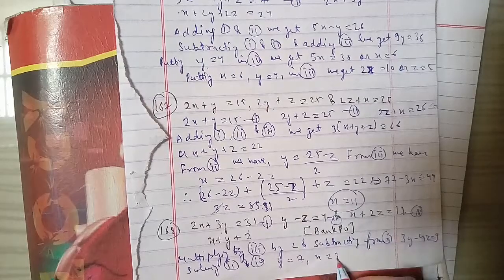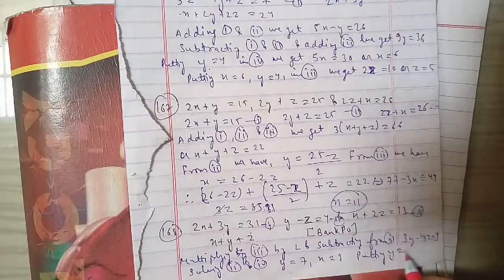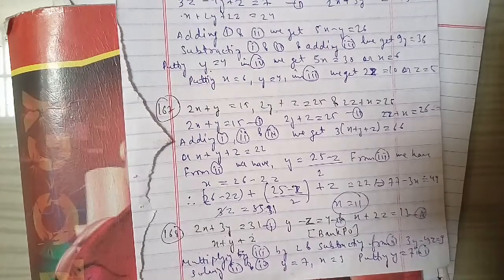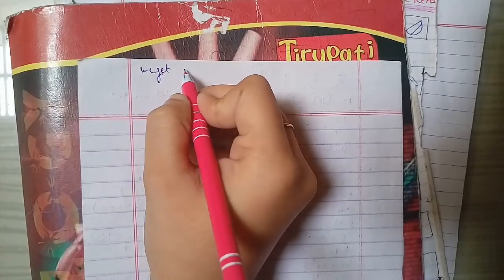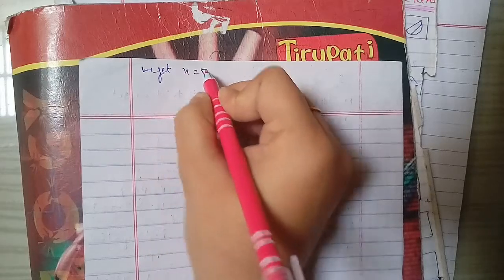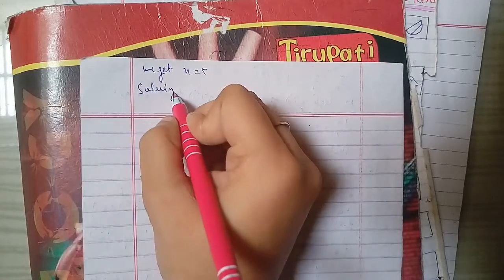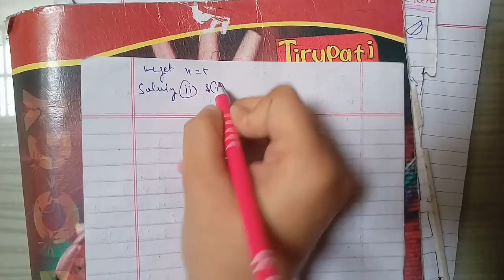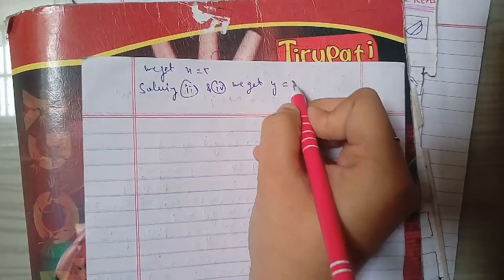Putting y equals 7 in 1, we get x equals 5. So solving second and fourth, we get y equals 7, z equals 3.